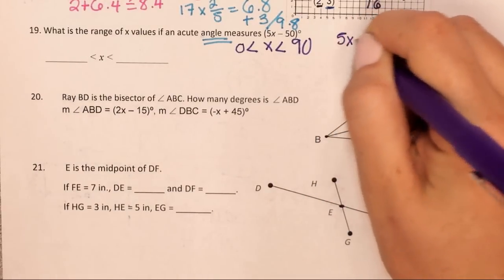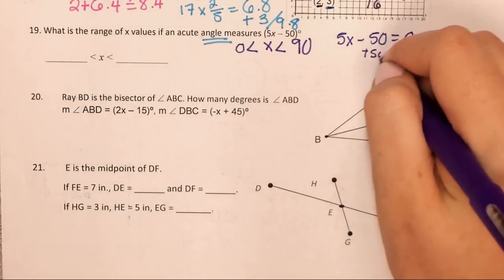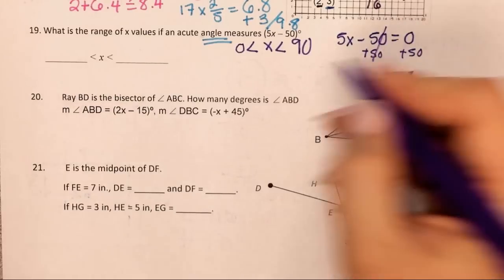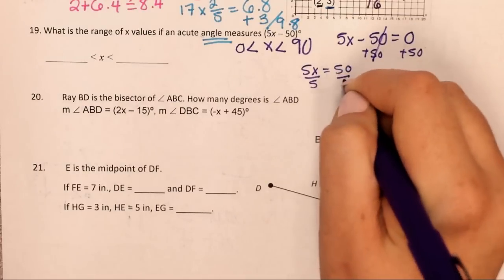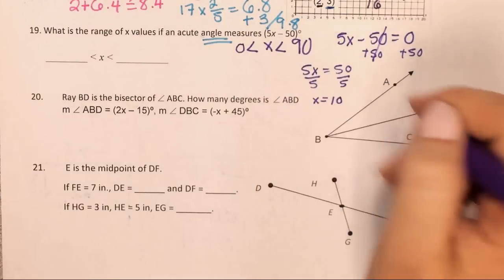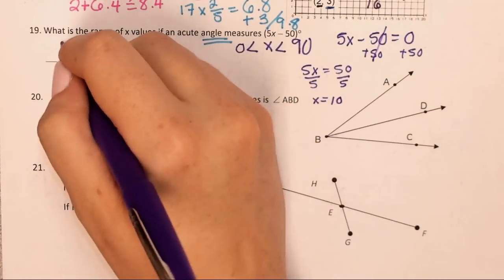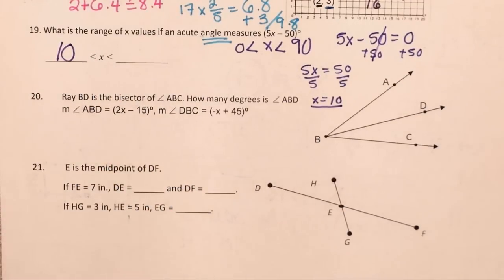So first, you're going to say 5x minus 50 is equal to 0. Solving for x, we get 5x equals 50. Divide by 5 and we get x is 10. This is your low end. x needs to be greater than this number.